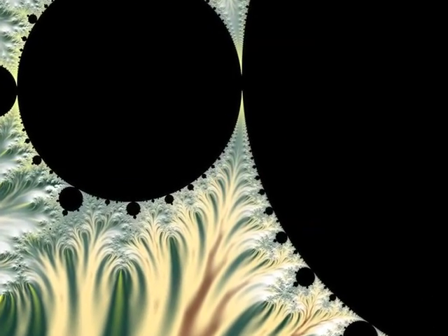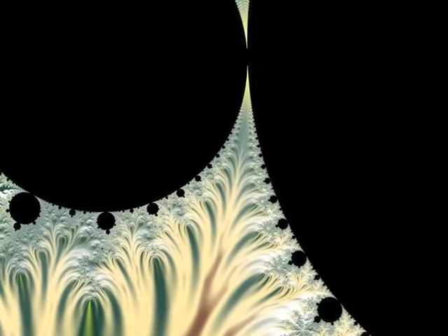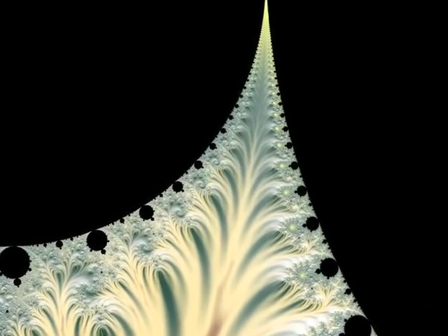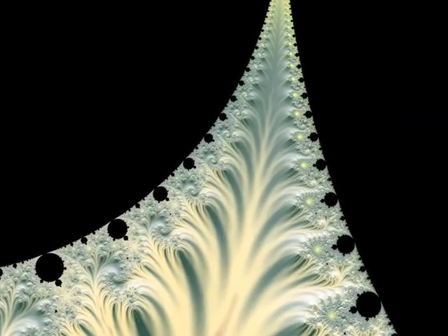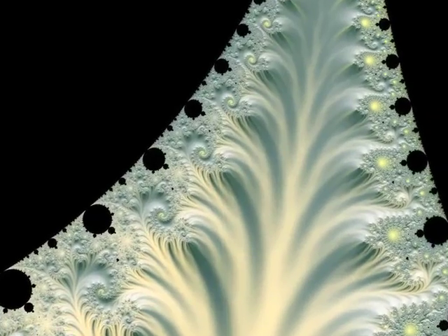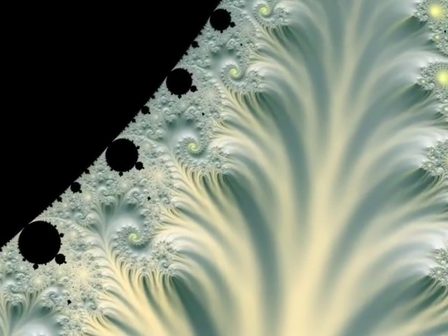Really, you are looking at truly microscopic details. If the Mandelbrot set were the size of a soccer field, well, we would be looking at details the size of a single atom, of the order of a millionth of a millimetre.